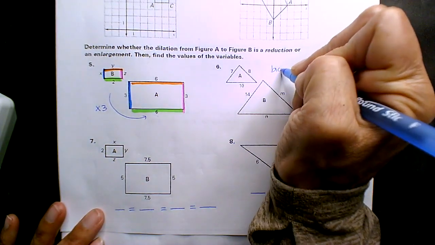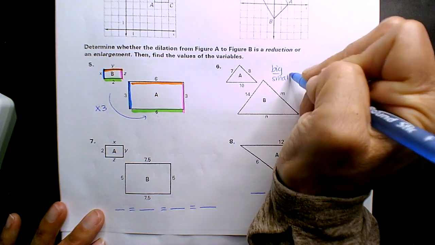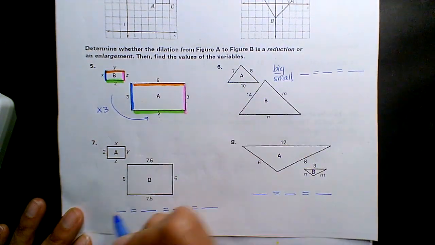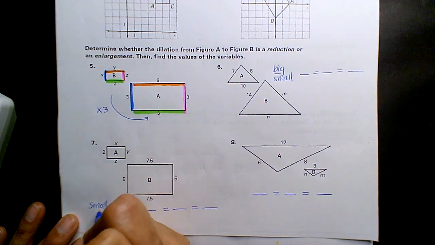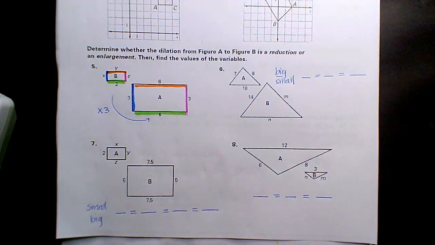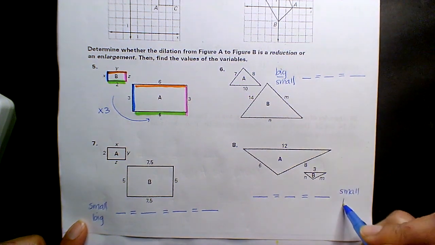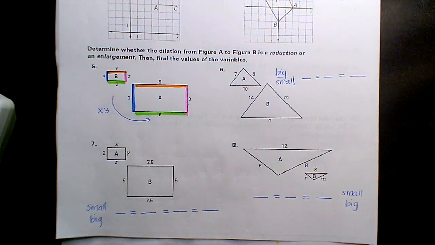So here, go big over small. For 7, go small over big. Small over the big figure, so your variables are always the numerators. And then here, go small over big, okay? And see if you can solve it, but be able to identify your scale factor.